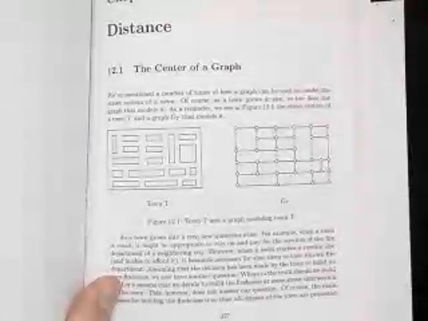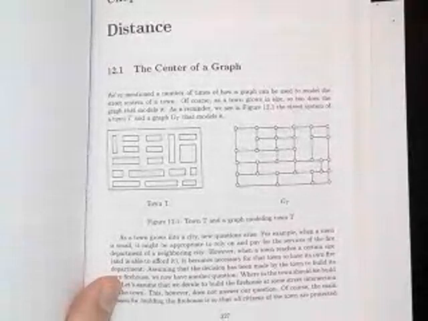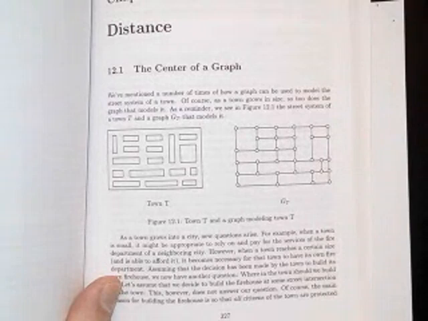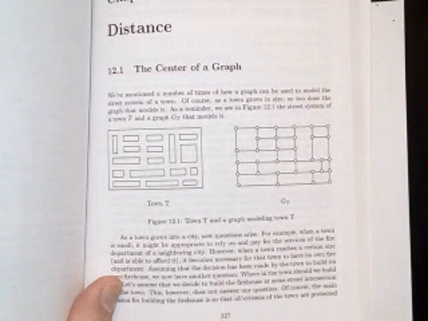I want to build a police station. Where should I put the police station? I want to build a water company. Where do I build the water company, power company, to minimize the amount of pipe needed, to minimize the amount of wiring I need to run?